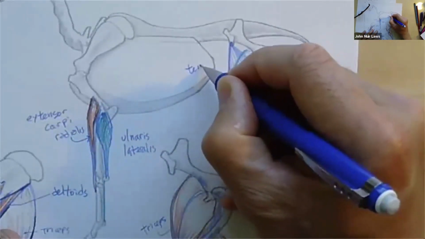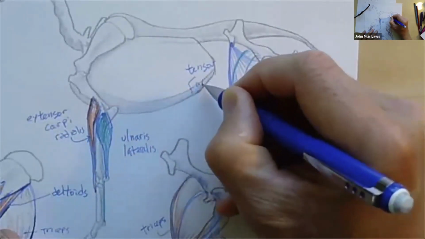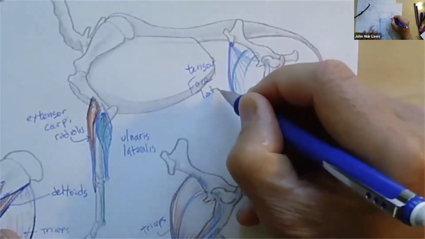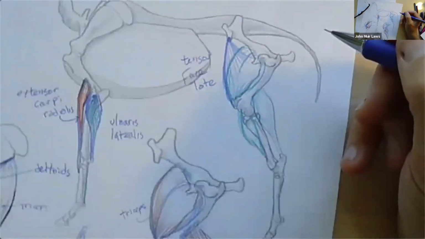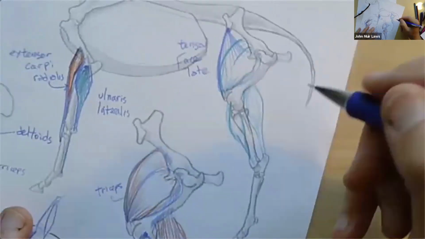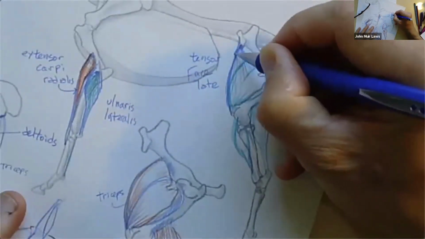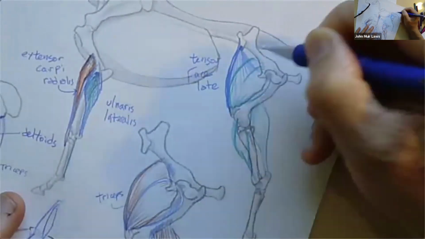That's the tensor fasciae latae. And so that is kind of what gives you a little bit of the shape of the front of the leg there.